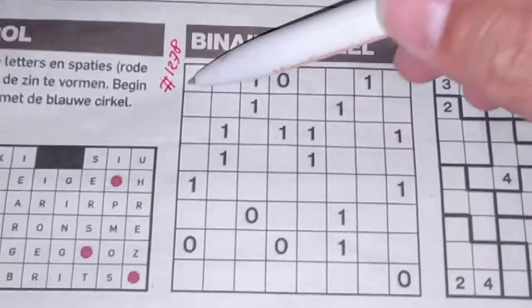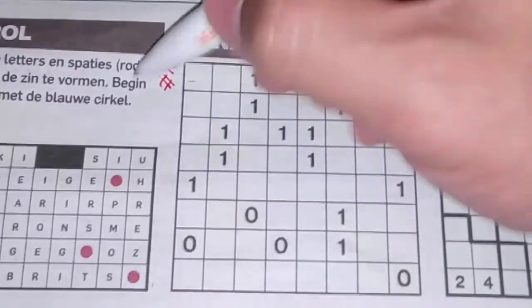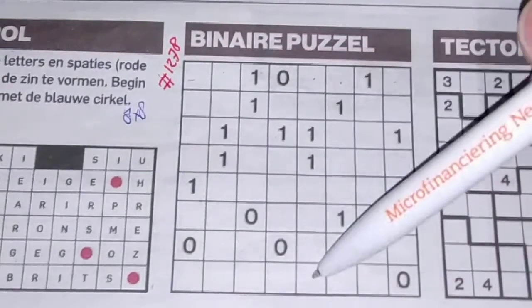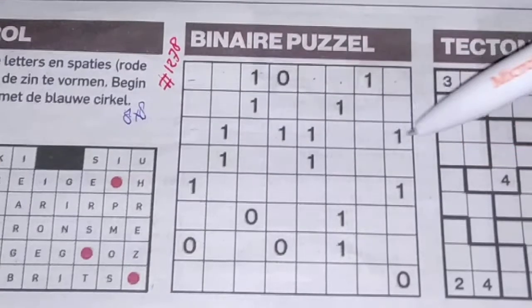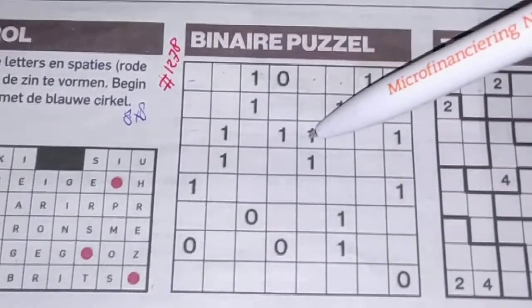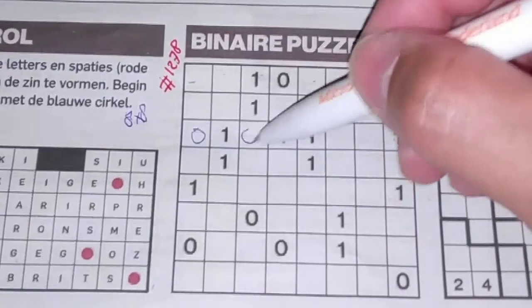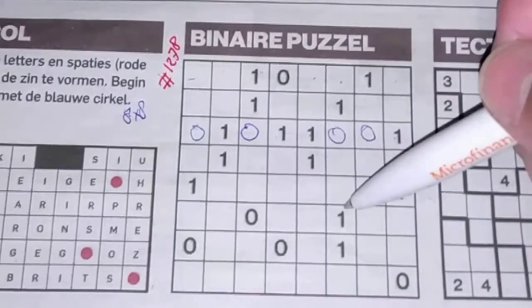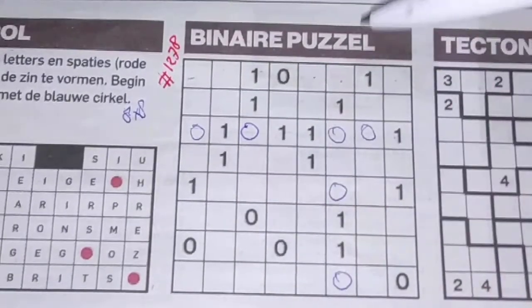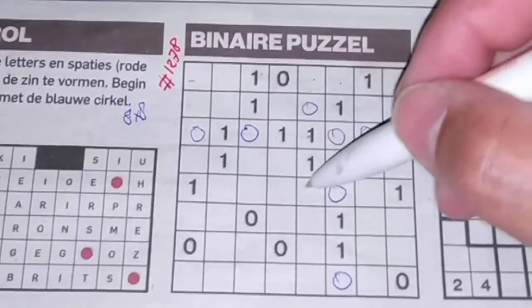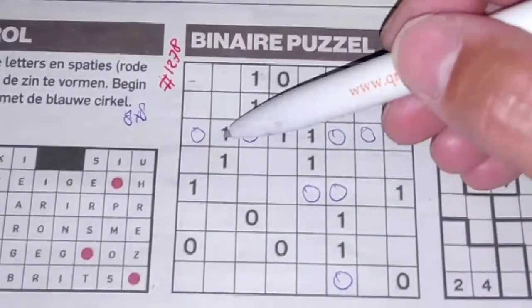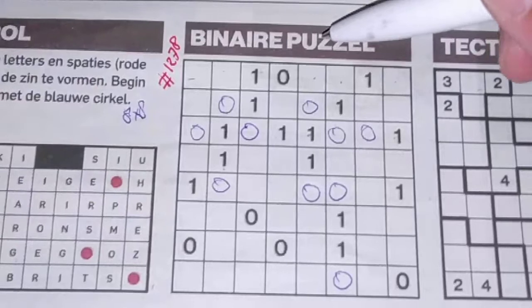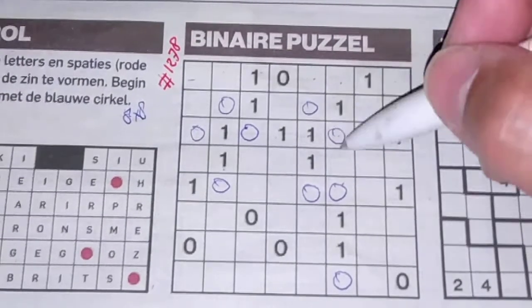This one is an 8 by 8 binary puzzle. That means in a column or in a row, there are always 4 ones and 4 O's. So let's get started. Double one, here an O, there an O. Between two O's comes a one.